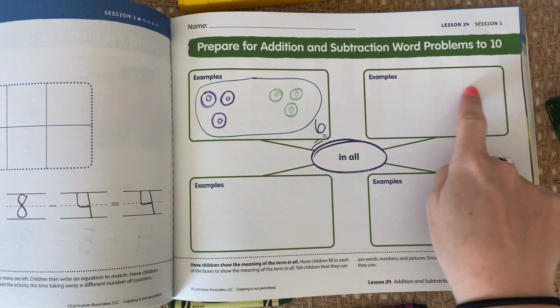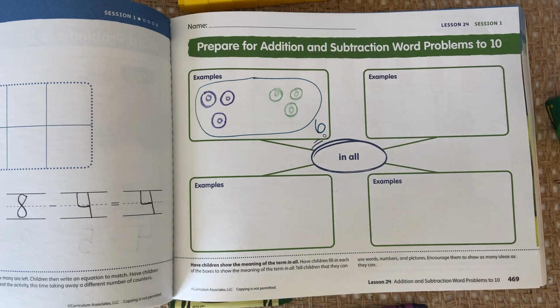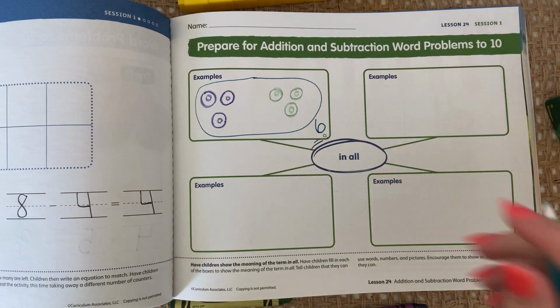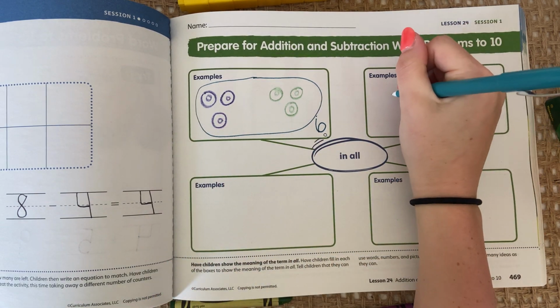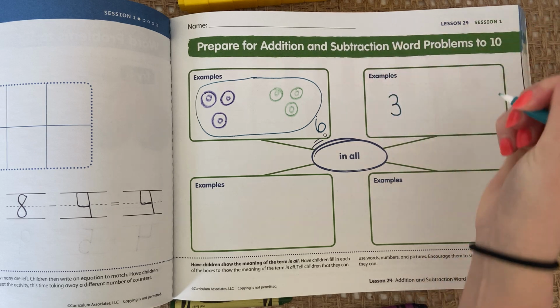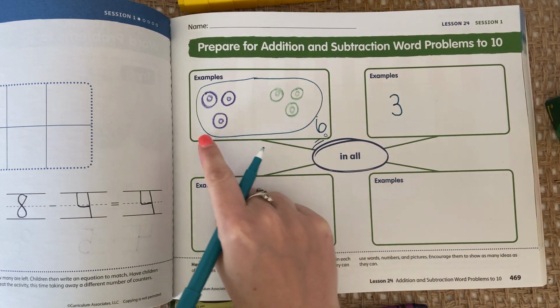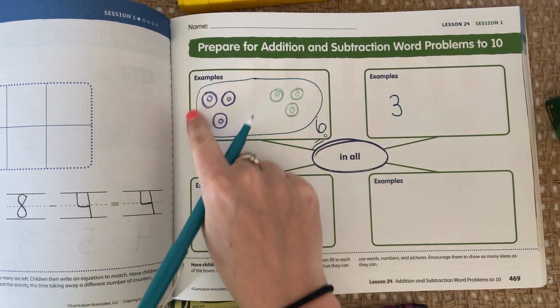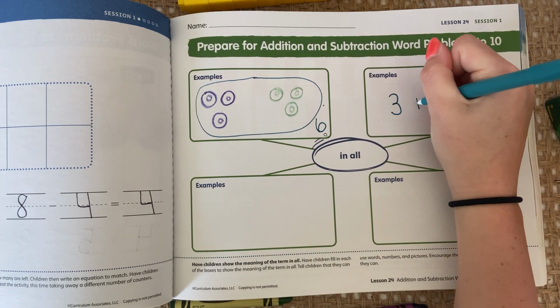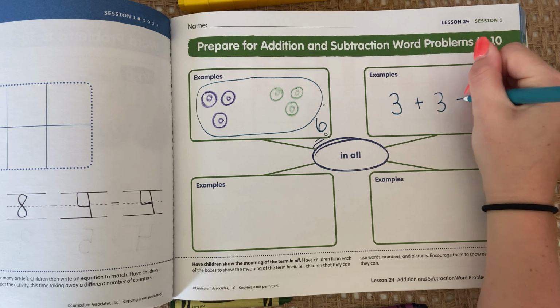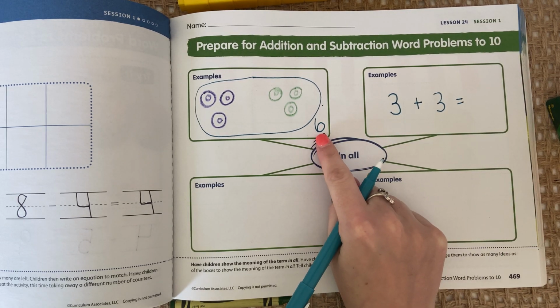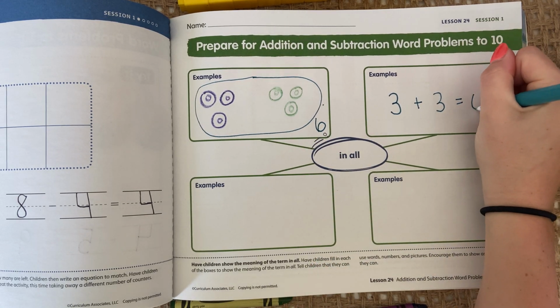Let's show another example over here. We could write a number sentence. Let's write our number sentence for this picture. What if we said 3, and now are we adding or are we subtracting in this picture? We're adding, right? We were putting these together. 3 plus 3 more equals how many? 6, right? 3 plus 3 equals 6.